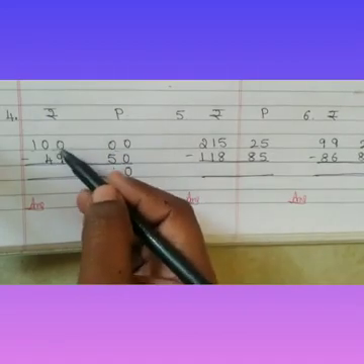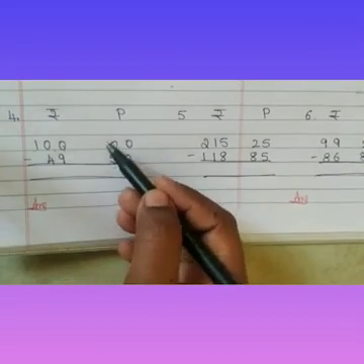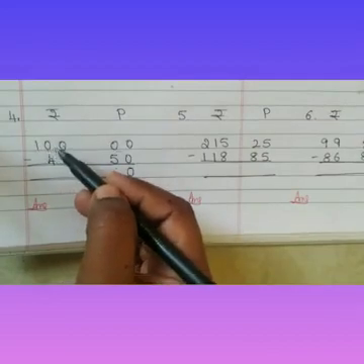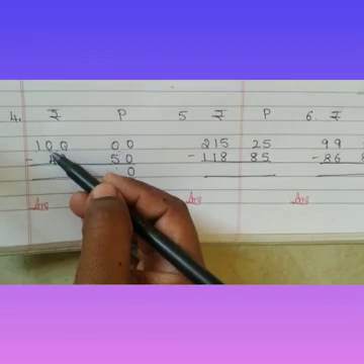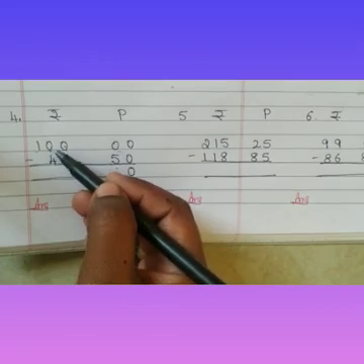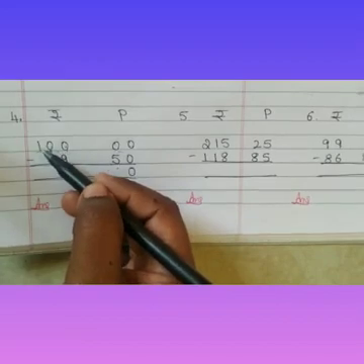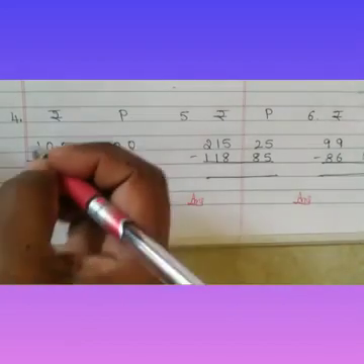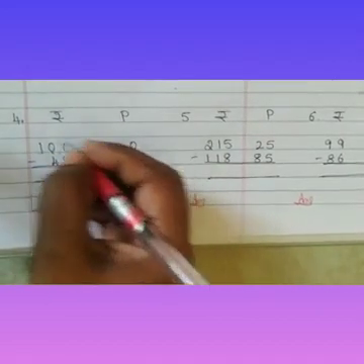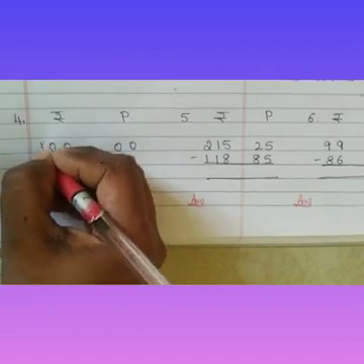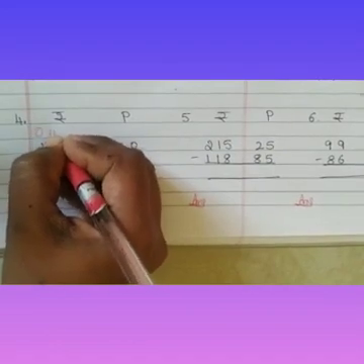So, we have to borrow from the 100 place. See here, in the 100 place also they have given 0 itself. So, we can't borrow. We will go to the 1000 place. In the 1000 place also they have given 0. We can't borrow. So, we will go to the 10,000 place, that is a 1. From the 10,000 place we will borrow to the 1000, after that to the 100, then to the 10. So, from 1 if you borrow, this 1 will become 0 and this 0 will become 10.